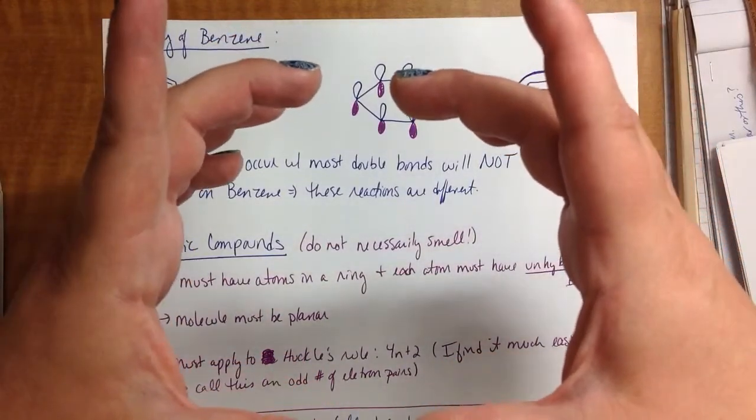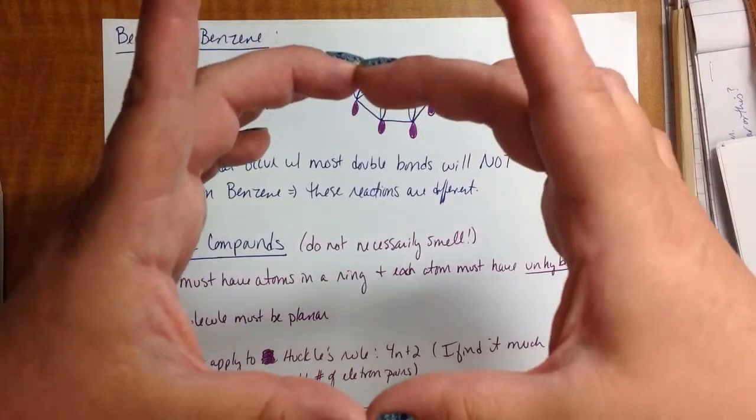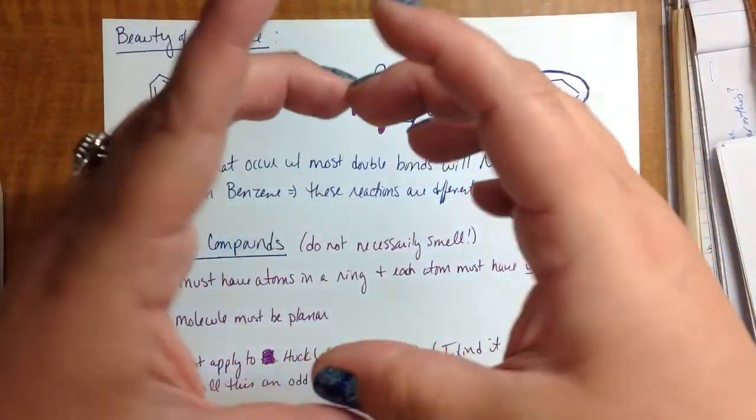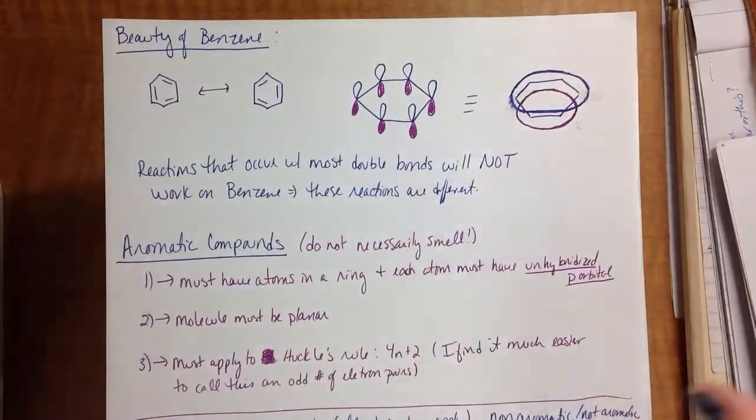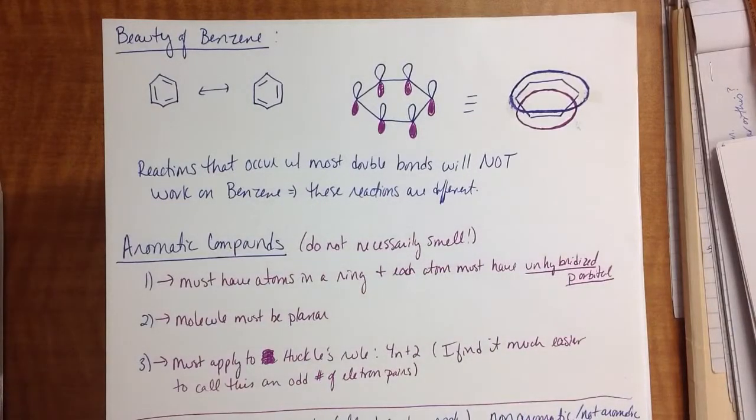rings like octane and stuff like that, octenes, they actually bend, and so you can't actually have a flat scenario just because of the bond angles. Even an sp2 won't work.